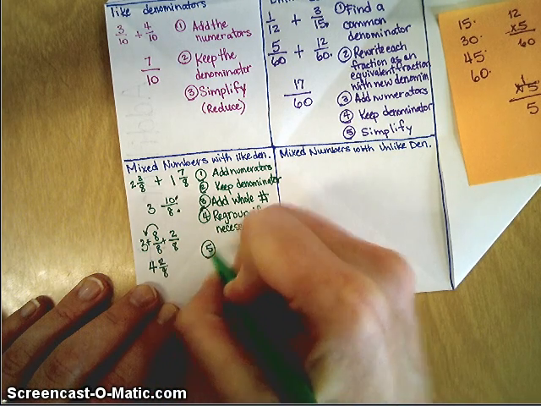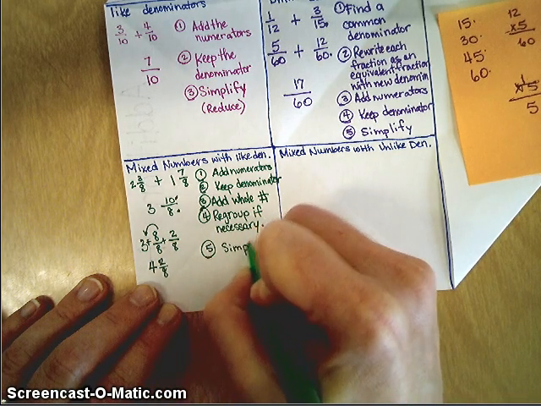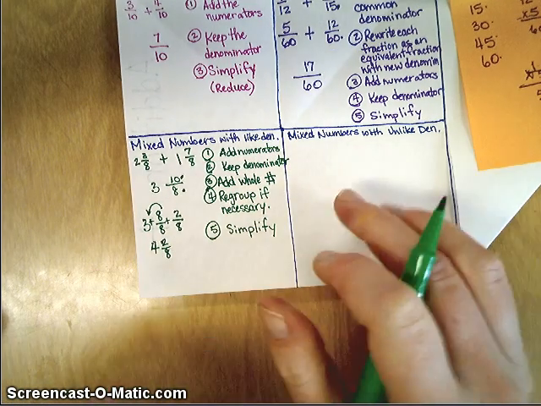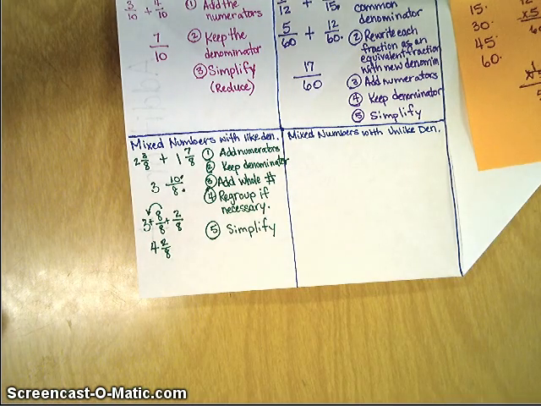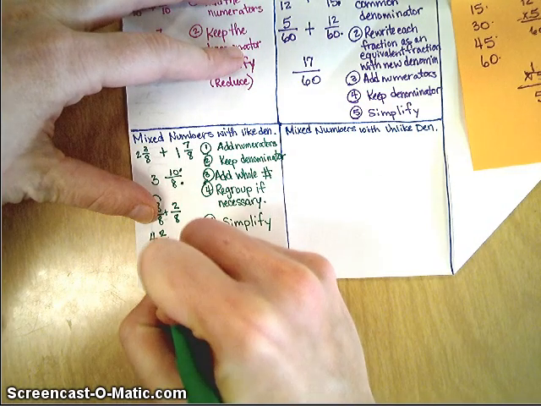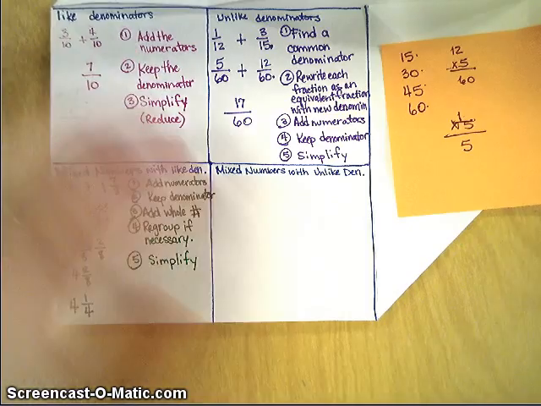And then our last step is to simplify or reduce to lowest terms, which I can. 2/8, 2 and 8 do share a common factor, and that would be 2. So that will simplify to 4 and 1/4.